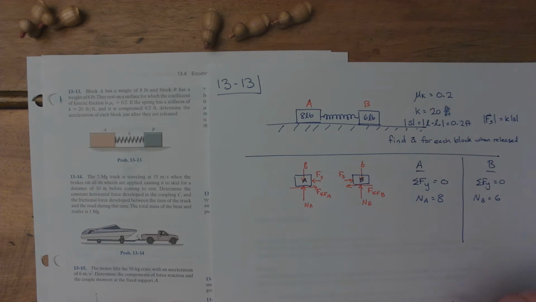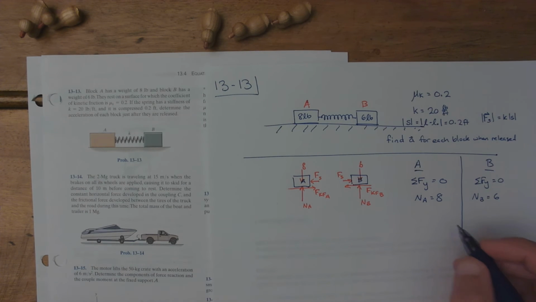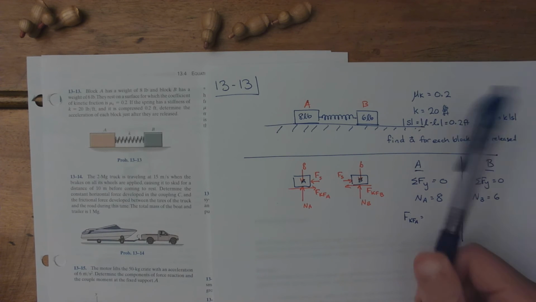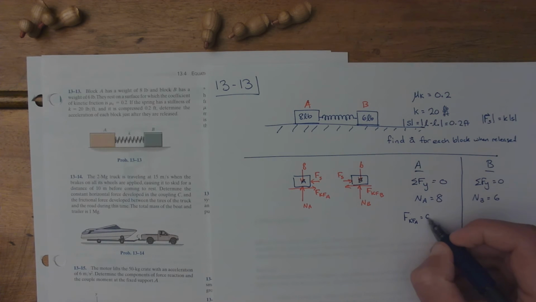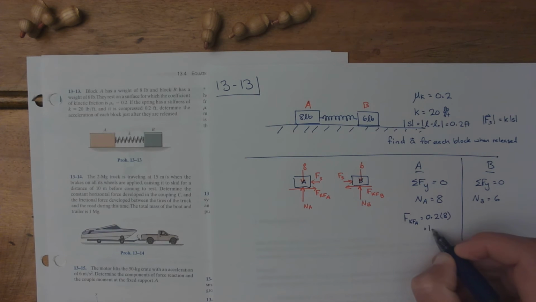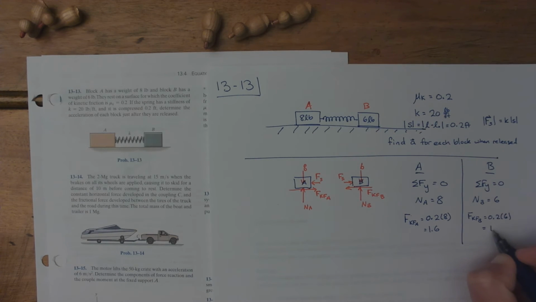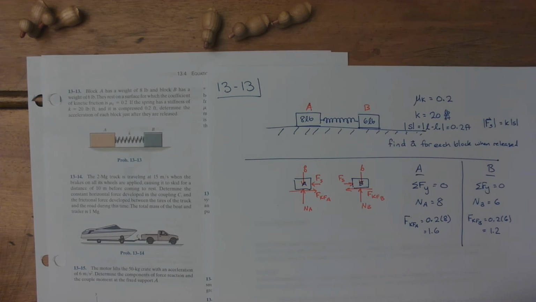So then let's calculate the force of kinetic friction. The coefficient of kinetic friction is the same for both blocks. So we have 0.2 times 8, which is 1.6 pounds for the force of kinetic friction on block A. For block B, I have 0.2 times 6, which is 1.2 pounds.